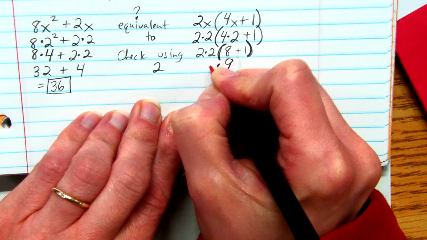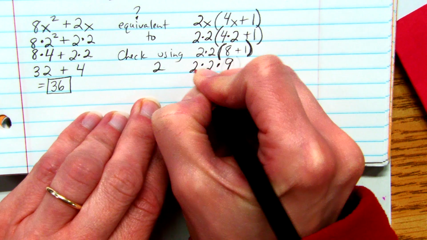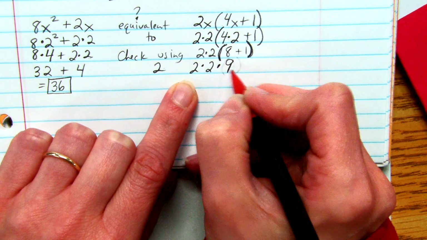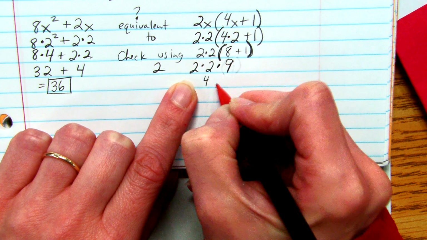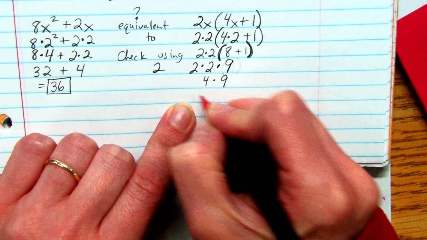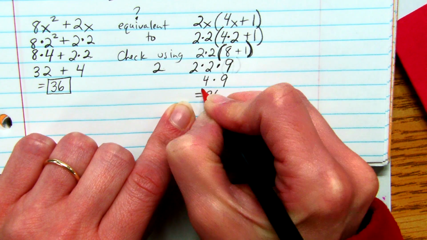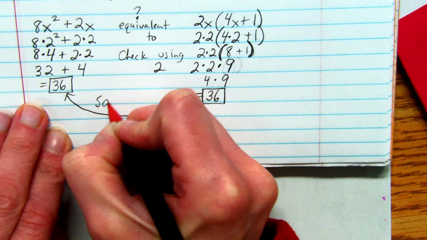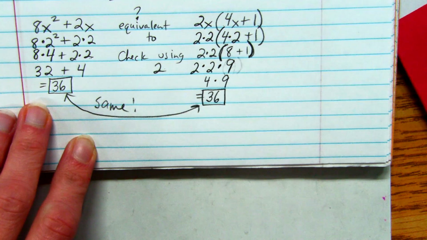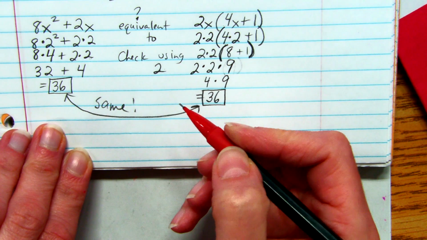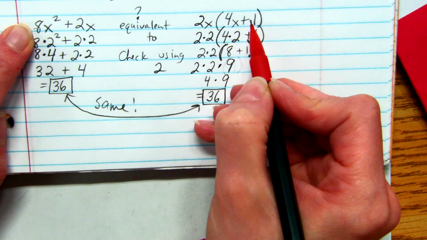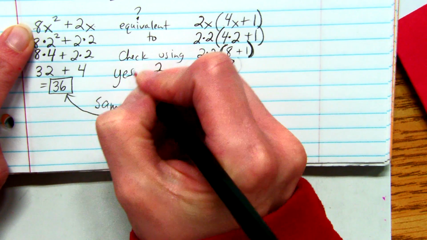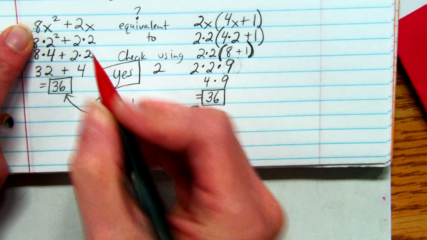And that would get multiplied by the numbers out here. So now it's all multiplication. I'm just going to go from left to right. So 2 times 2 is 4. And then times 9 is 36. And if these come out the same, that means that they are equivalent expressions. That means that this and this are equivalent. So the answer to that question that we asked was yes, they are equivalent.